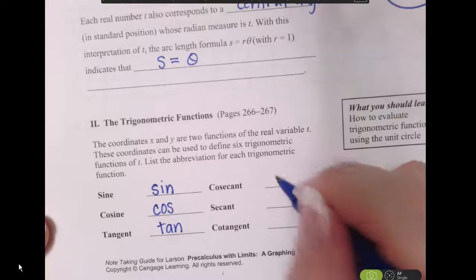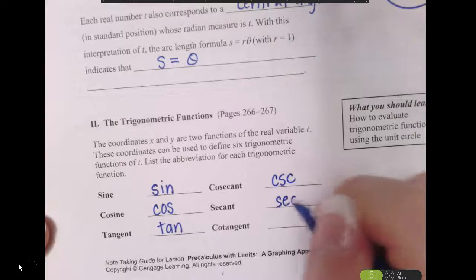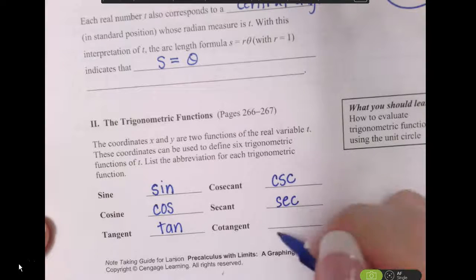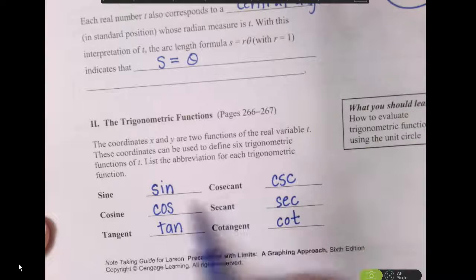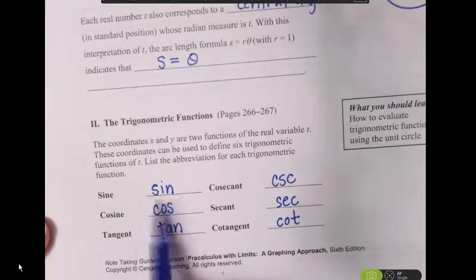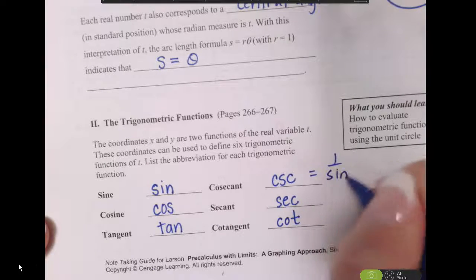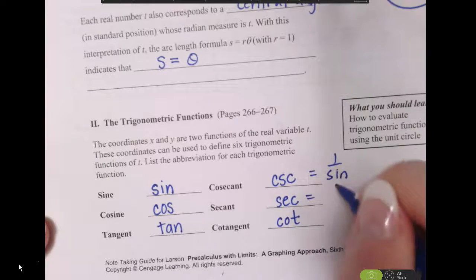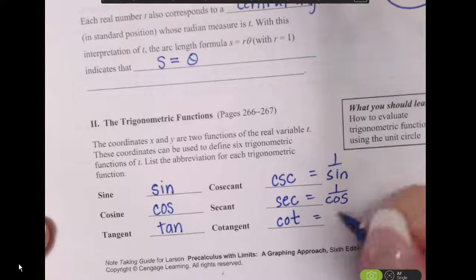Cosecant is csc, secant is sec, and cotangent is cot. And cosecant is listed next to sine because it's equivalent to 1 over sine, which I'm sure they'll go over later. Secant is 1 over cosine, and cotangent is 1 over tangent.